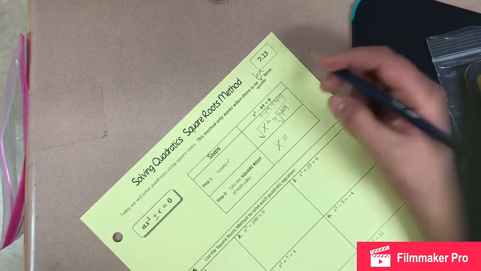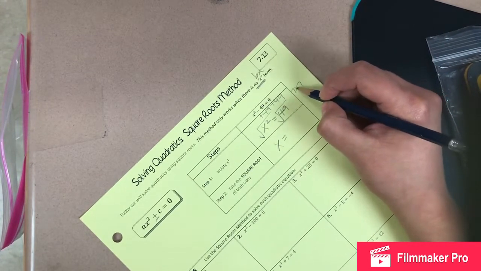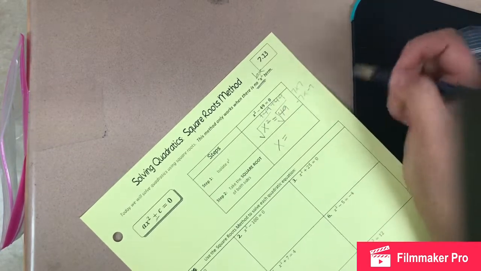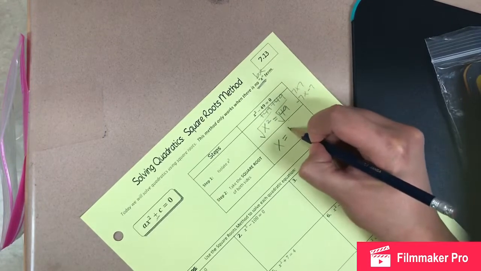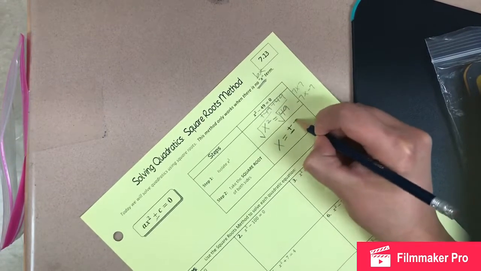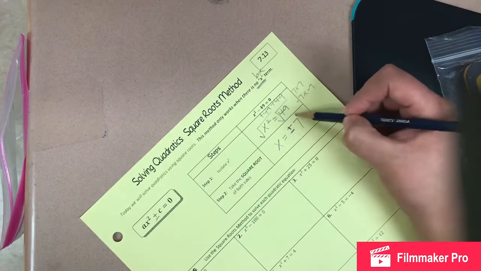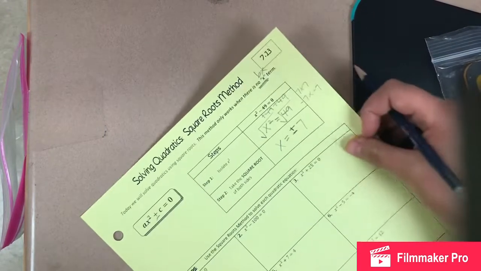But what we don't realize is that, yes, 7 times 7 is 49, but the negative side of that, negative 7 times negative 7 is also 49. So you're going to see your answers written as positive or negative 7. Because positive 7 times positive 7 is 49, and negative 7 times negative 7 is 49. So there are actually two answers there.